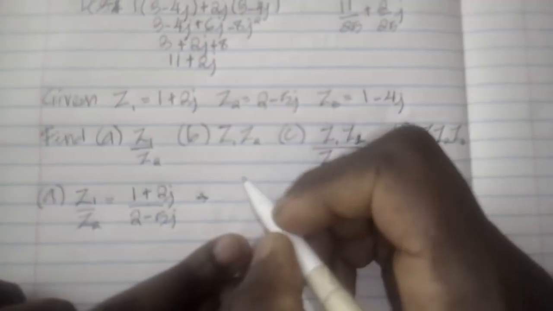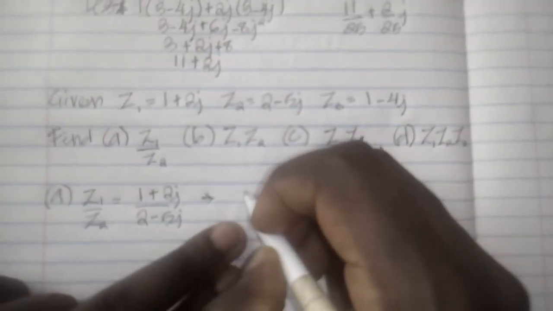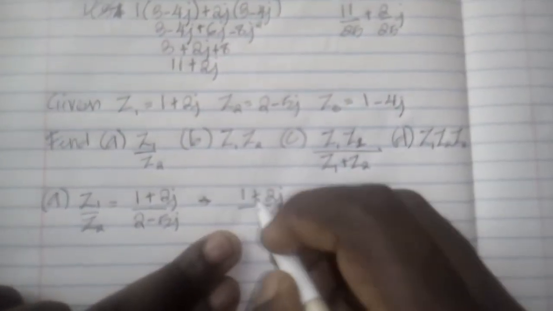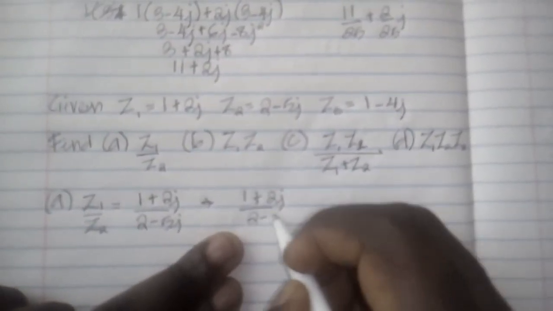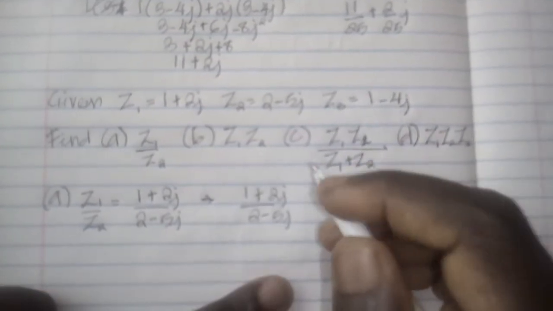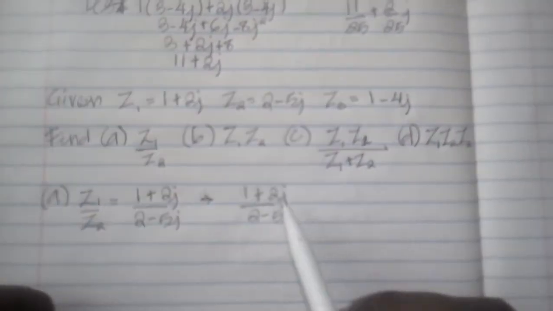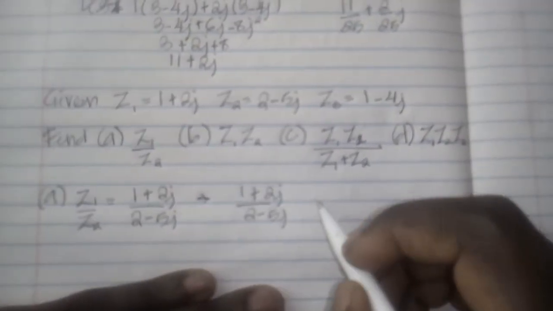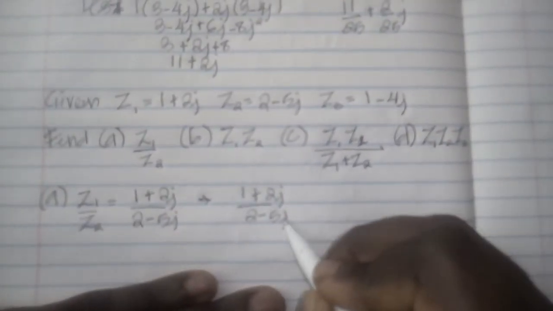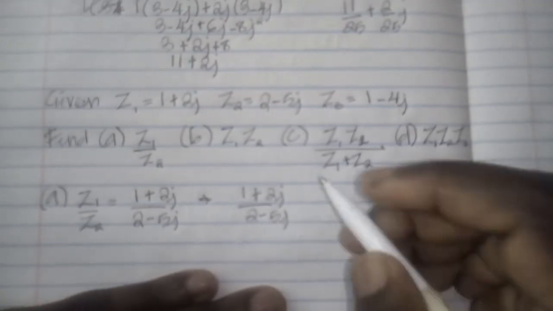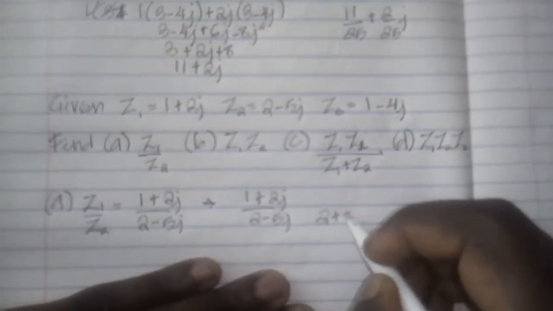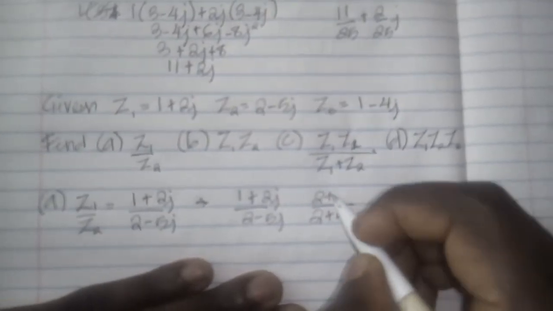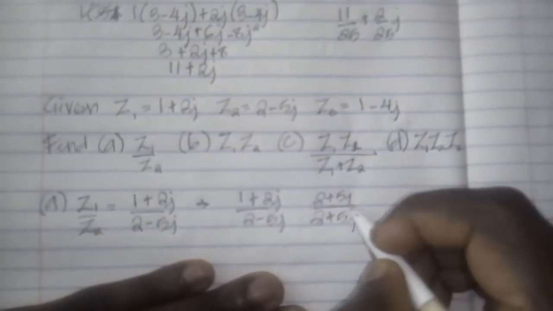So this can be 1 plus 2j over 2 minus 5j. Remember, when you're dividing two complex numbers, you multiply the numerator and the denominator with the complex conjugate of the denominator. This will be 2 plus 5j over 2 plus 5j.